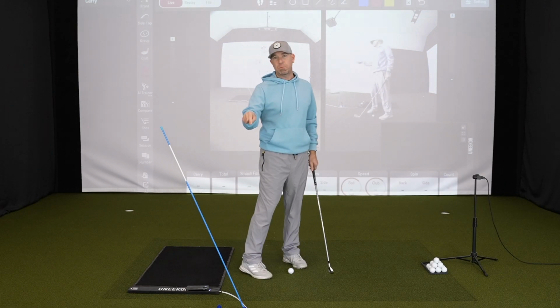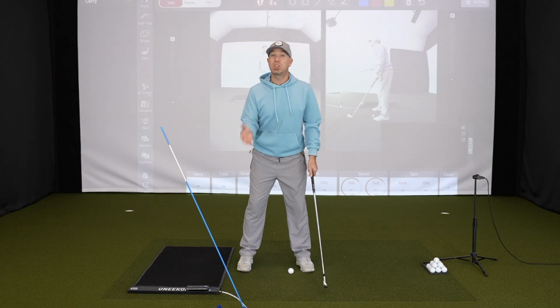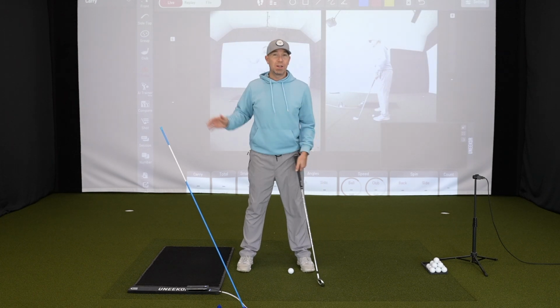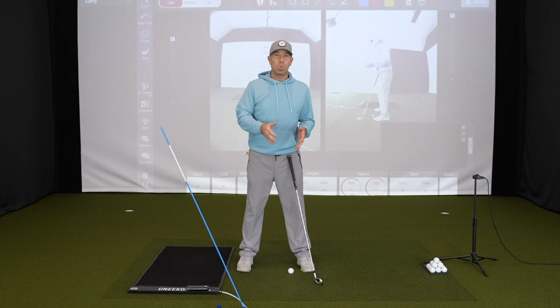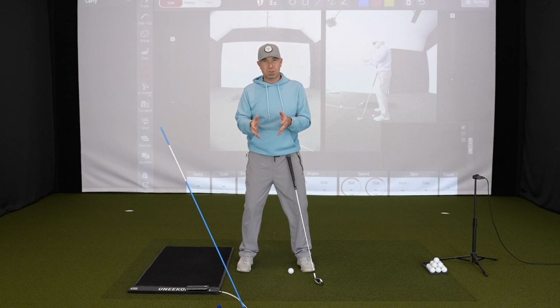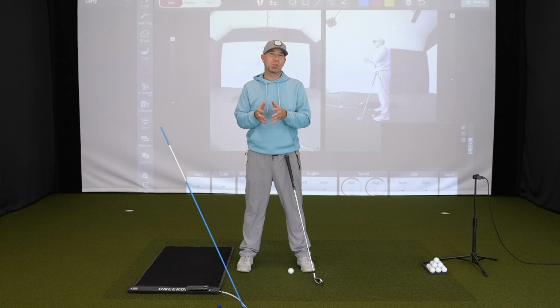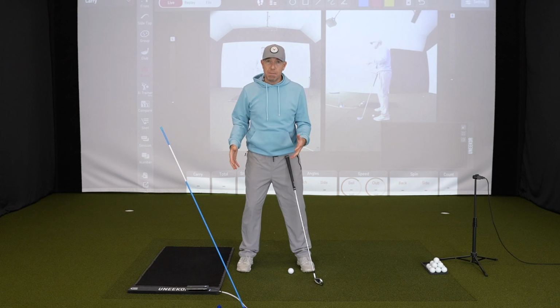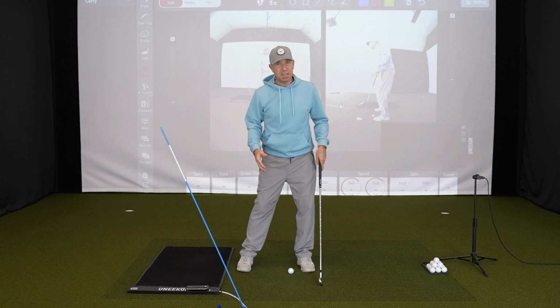If you get this piece better, you now have a chance to move on to the next step, which is allowing your body to understand the proper pressure shifts and create the proper pressure shift, and ultimately eliminate a lot of that lead side slide and get you hitting the ball better.